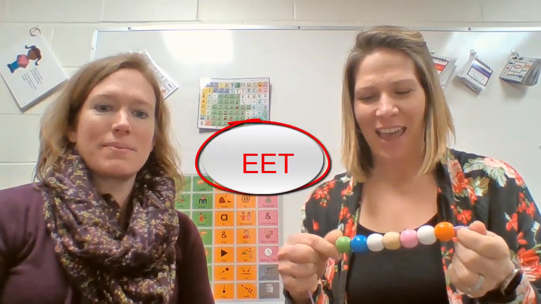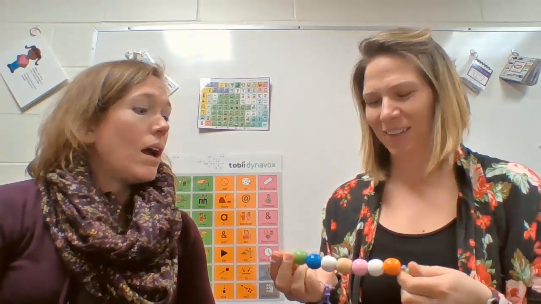She first introduced me to the EET. I want to call it the EET tool, but the last letter is tool. So what does EET stand for? Expanding Expression Tool. All right. So when you introduced this to me and a couple of our teachers, it really seemed to make sense. So how do you use this in speech?